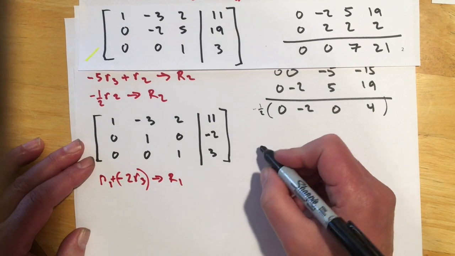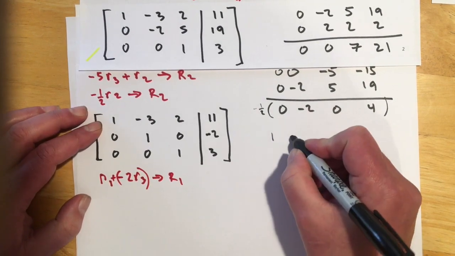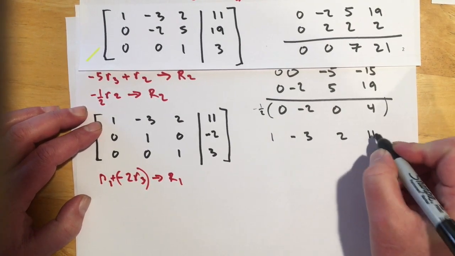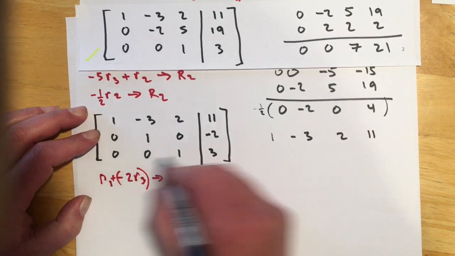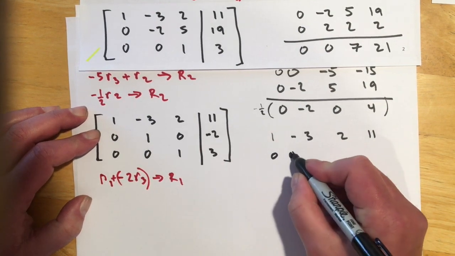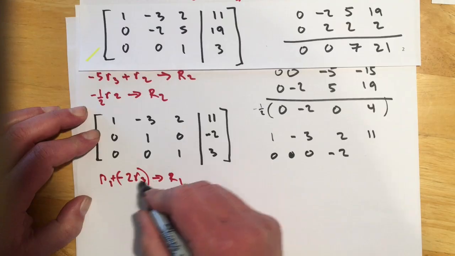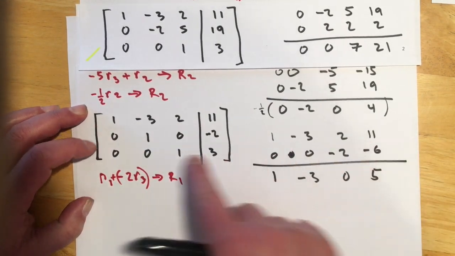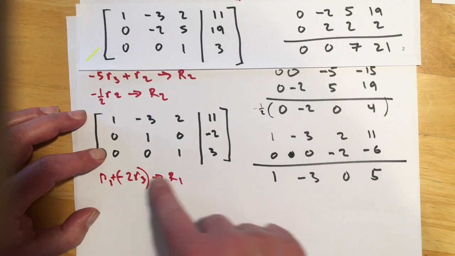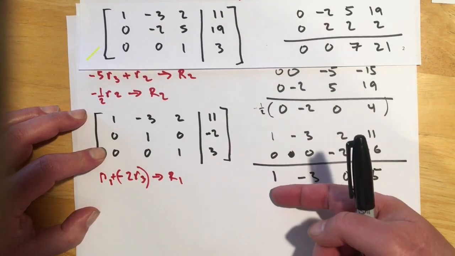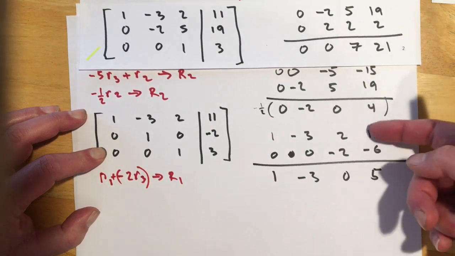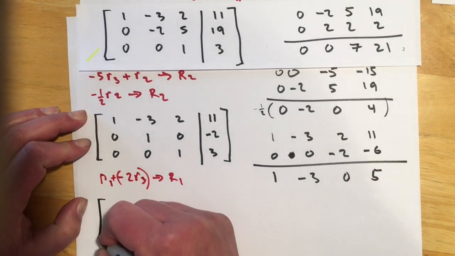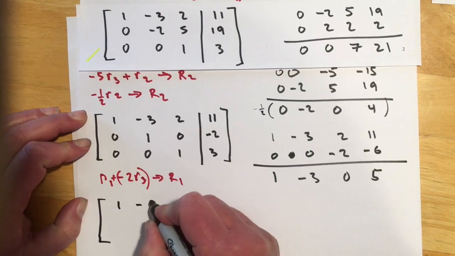So that would be 1, -3, 2, 11, and 0, 0, 0. What I did was I just copied down row 1. Here's row 3 multiplied by -2. Add those together, I get 1, -3, 0, and 5. So that's here.